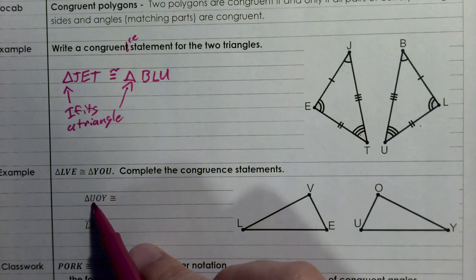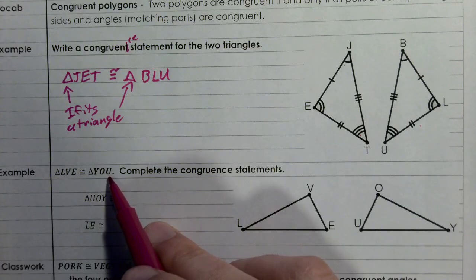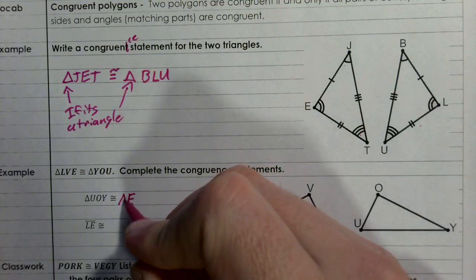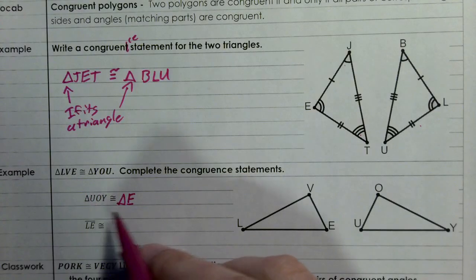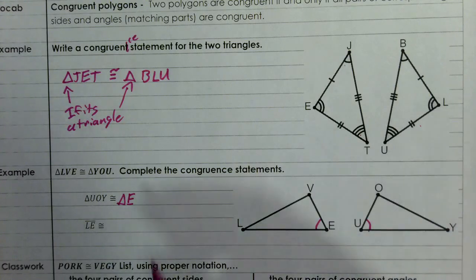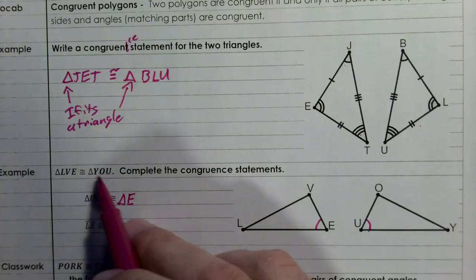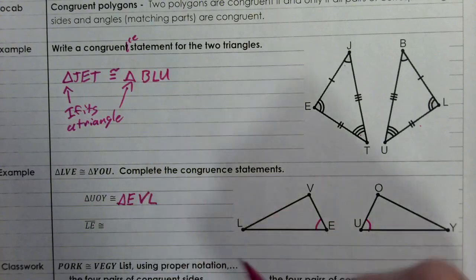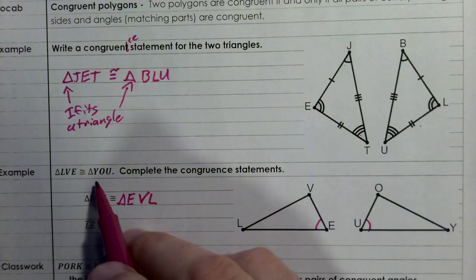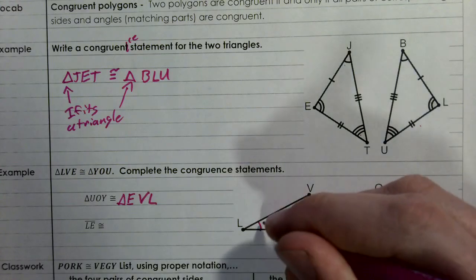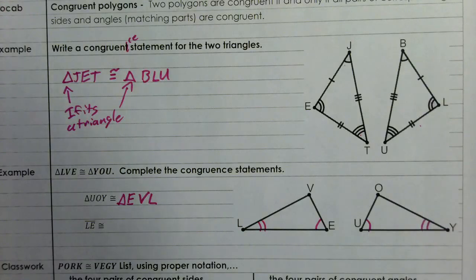So here, U was the last letter. When I write my congruence statement, I want to make sure that E is last. So U is last, and U and E are paired, because these two need to be congruent to each other. They need to be in the same relative spot. O and V were in the middle, so we're going to keep those in the middle. And then the other piece, L, was at the beginning, Y was at the beginning, Y is at the end, L is at the end. We need to do that because these two things are congruent to each other.